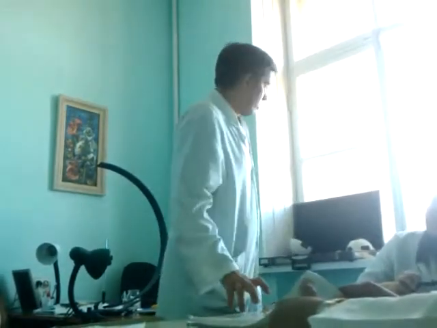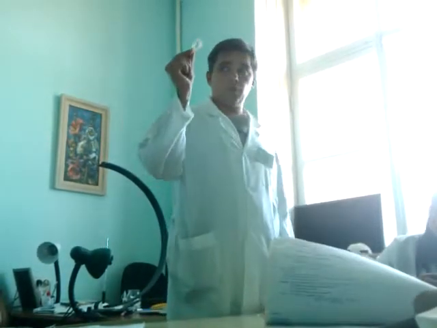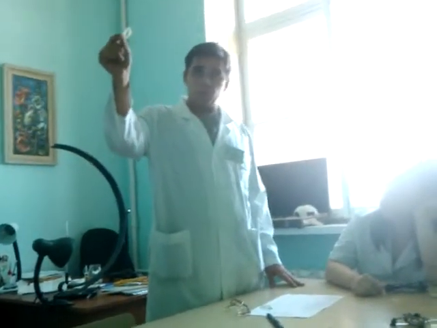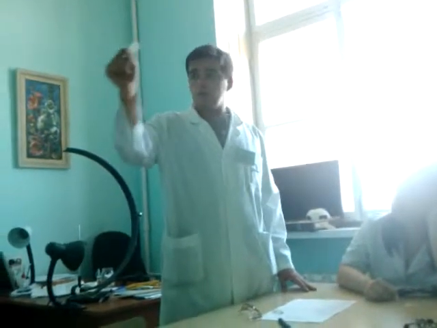How to determine the type of the lens? Take the lens, look through the lens at any object, the paper, the frame, the chart, and move your hand with the lens up, down, or left, right. And behind the lens, you'll see that the object is also moving.